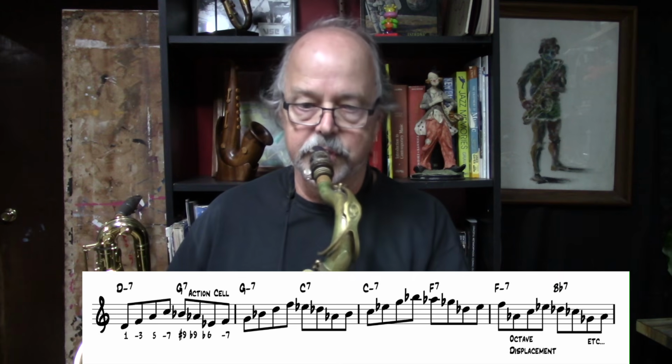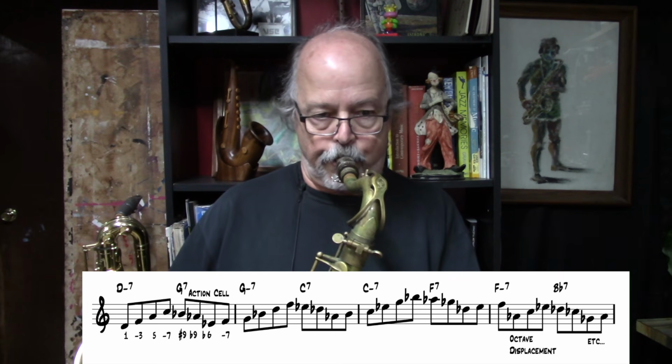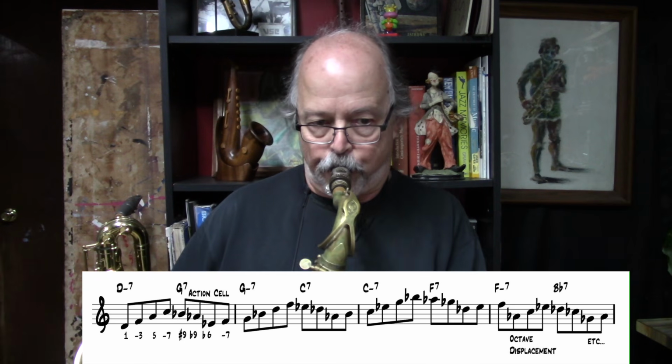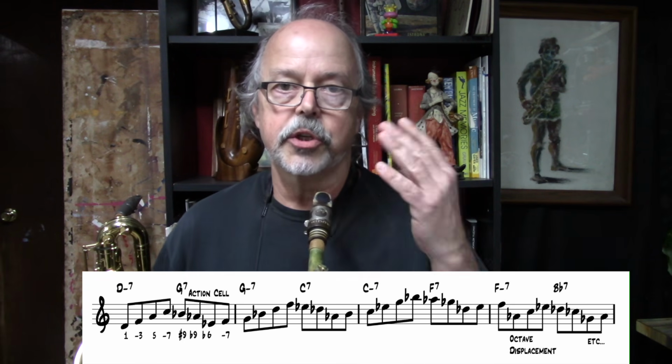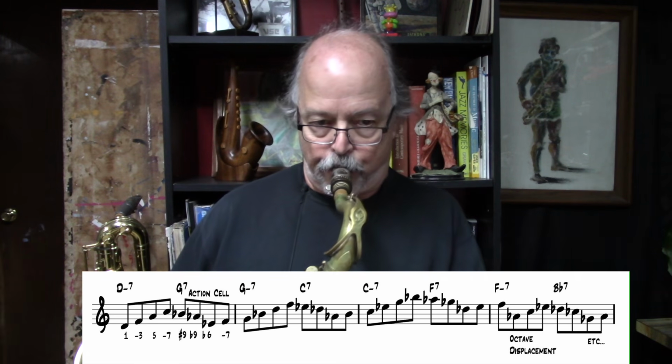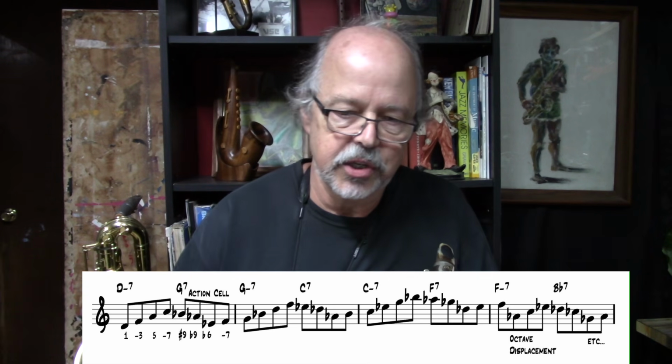So I'll follow this by playing the whole process on G minor 7 to C7, up the G minor 7 arpeggio, 1, 3, 5, 7. Drop down a whole step and play the action cell, and I'm just going to know in the back of my mind that those notes are sharp 9, flat 6, and it targets forward a whole step to the C, and this continues on and on.